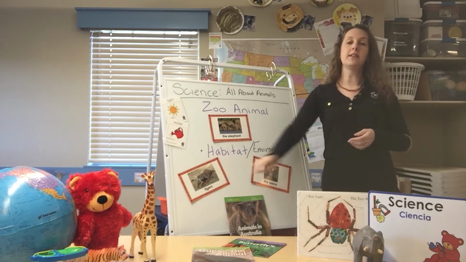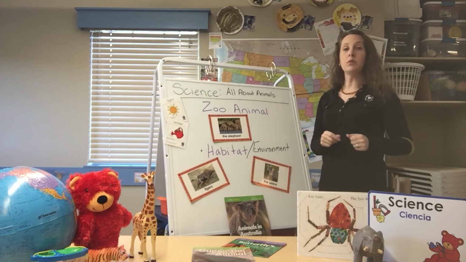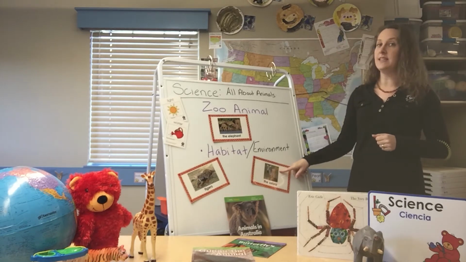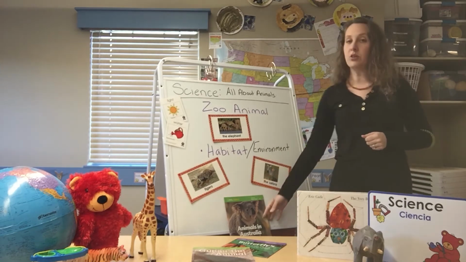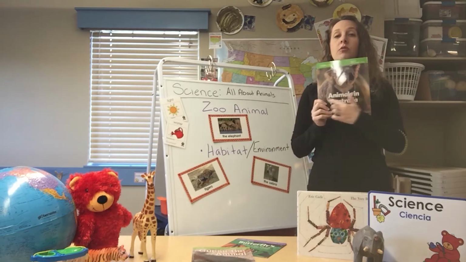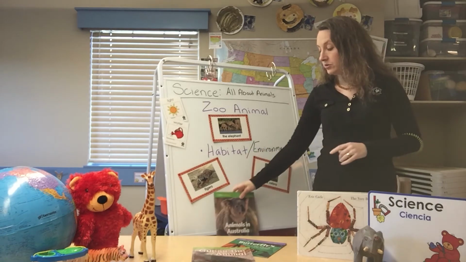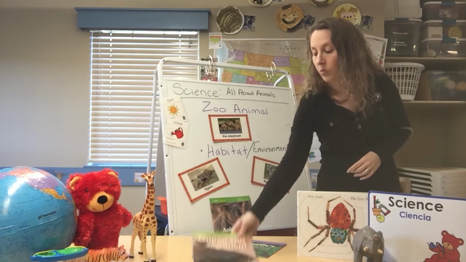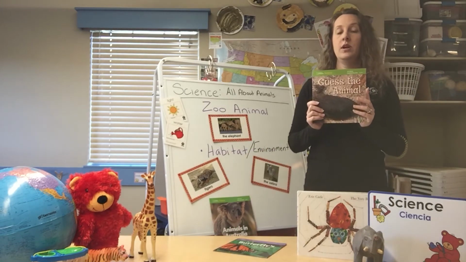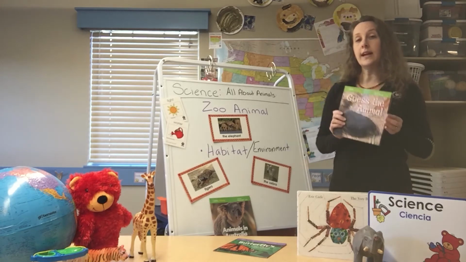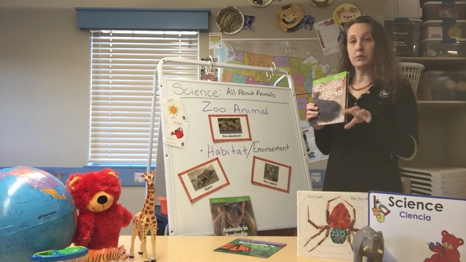How about tigers? Can you find tigers at a zoo? Yep, you can find tigers. And zebras? Zebras too. All sorts of animals live in zoos from all over the world. This is a koala from Australia. They live in zoos too. What if you had to guess the animal? That's kind of what we're doing. We're guessing now our wonderful animal that we found.